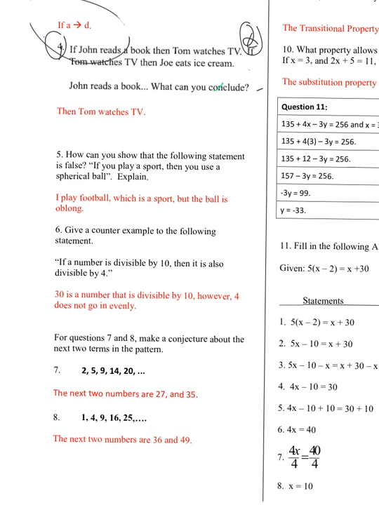It's syllogism again, literally the same thing, just with actual statements as opposed to number 3. So if the very first thing, then the very last thing, and it already tells you John reads a book, so that happens, what can you conclude? Last conclusion.